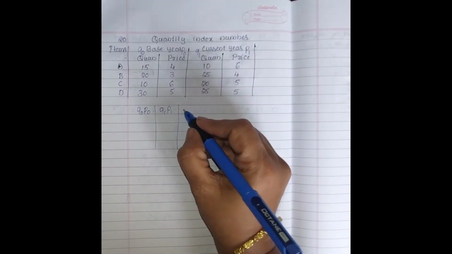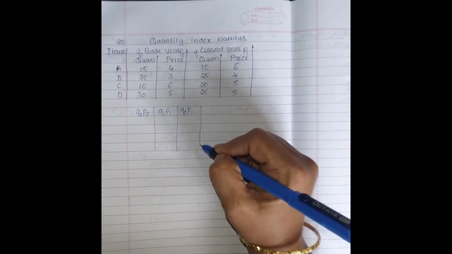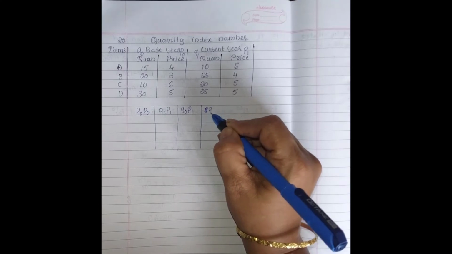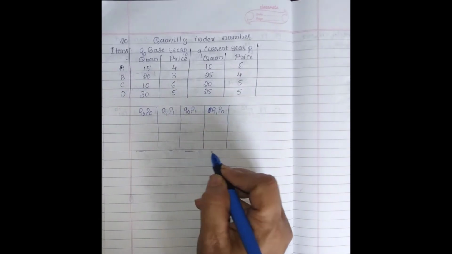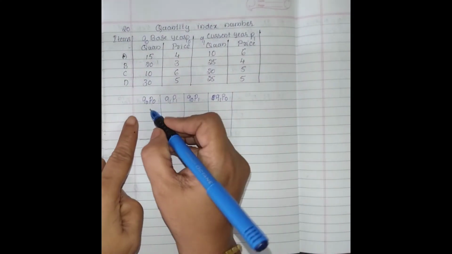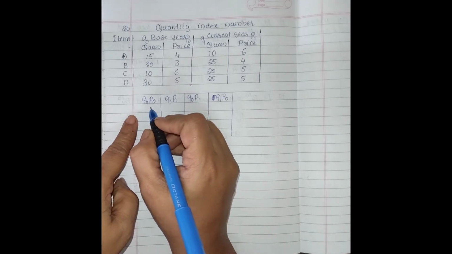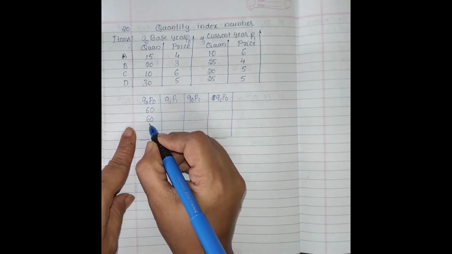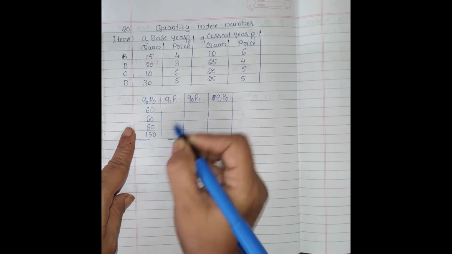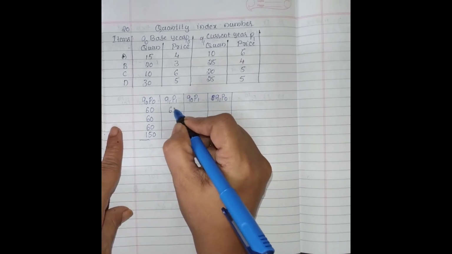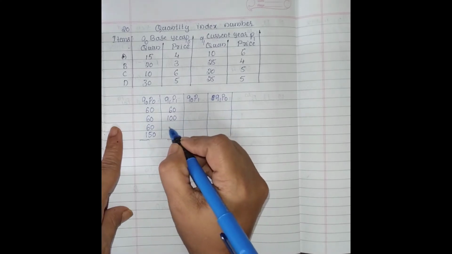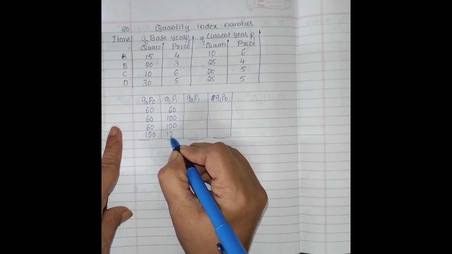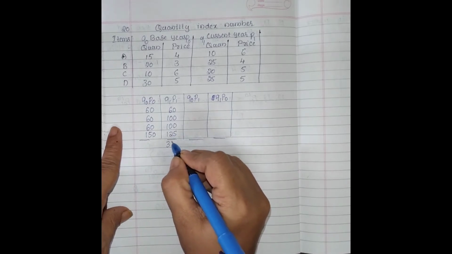Then Q0 P1 and Q1 P0. Okay. Then you have to take the totals of all this and go on substituting the values. Okay, then Q0 P0: 15 into 4 is 60, 60 and 150. Okay, Q1 P1 is 60, 100, 100 and 125. Okay, total is 385.